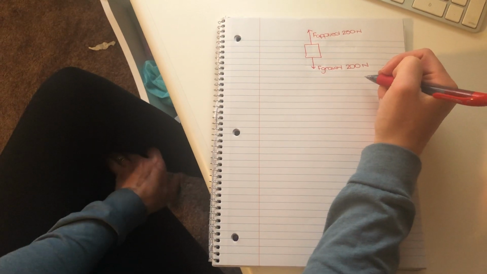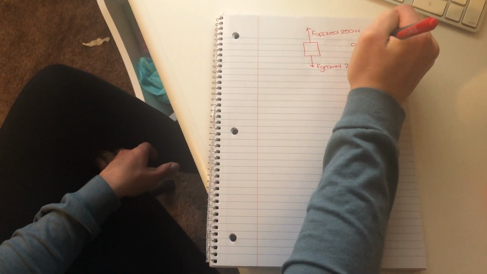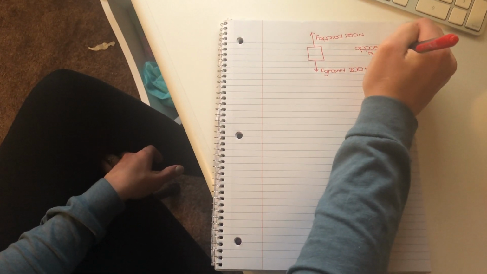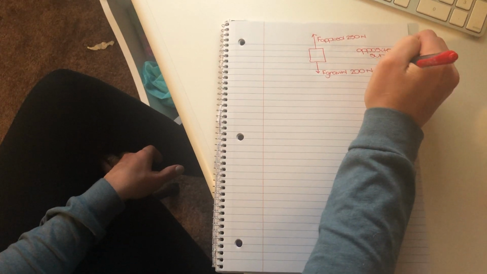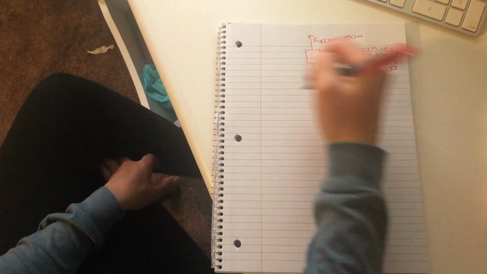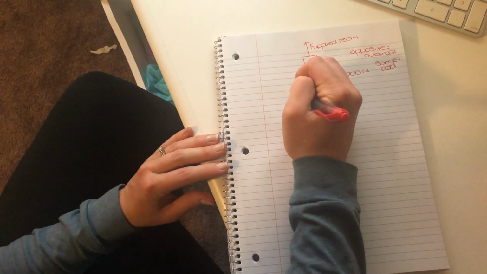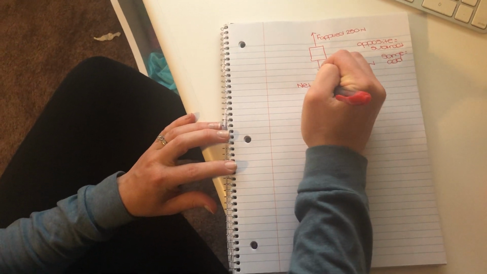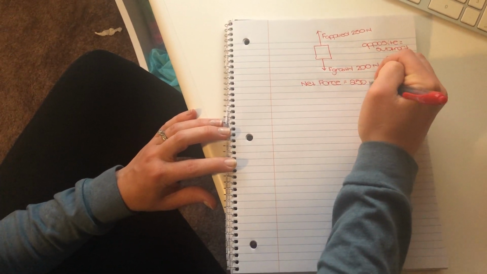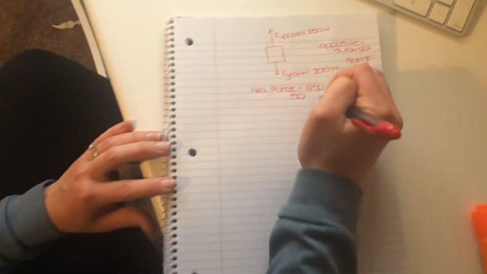And then it says calculate the net force. So remember, if arrows are going in the opposite direction, you subtract. And if arrows are going in the same direction, you add them. Basically net force is the total force acting on this object. My arrows are going in the opposite direction, so to find my net force, it would be 250 newtons minus 200. So my net force is 50 newtons.